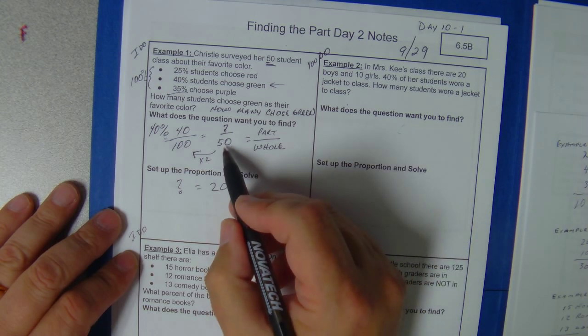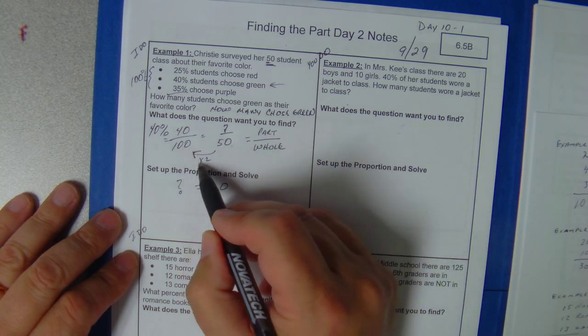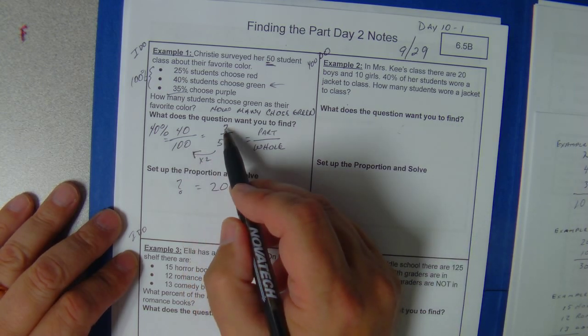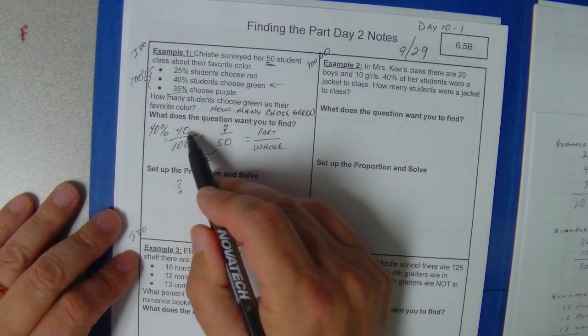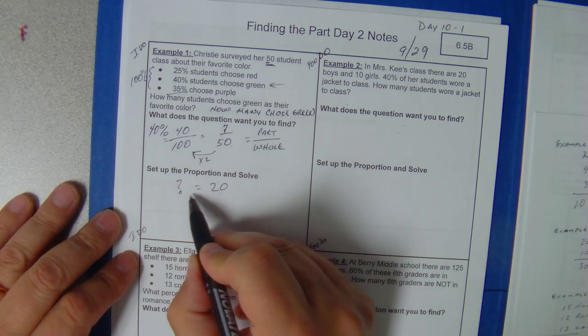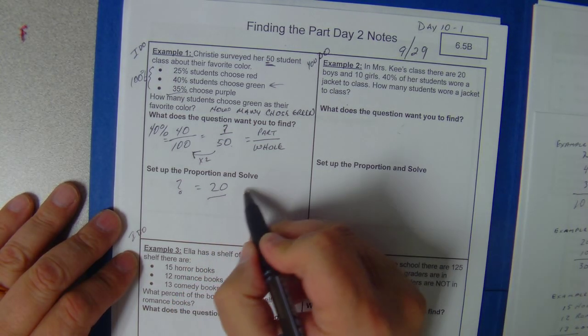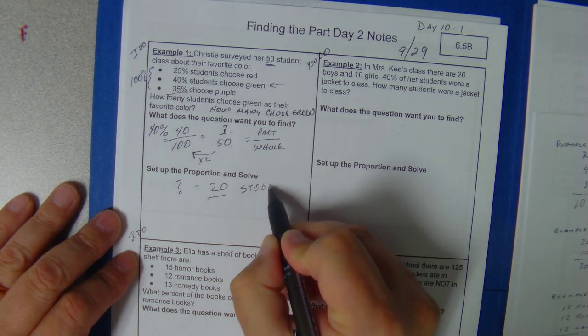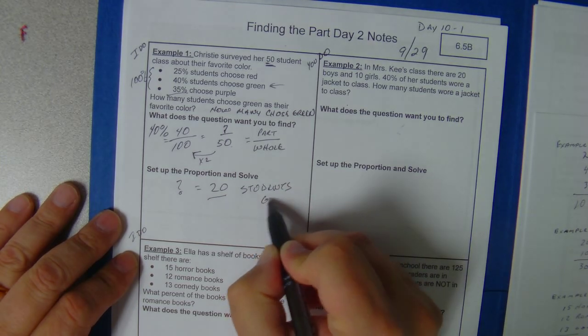Well, we see that 50 to 100 is multiplying by 2, so if we multiply that question mark by 2, we're going to get 40, and in inductive reasoning we get 20 students like green.